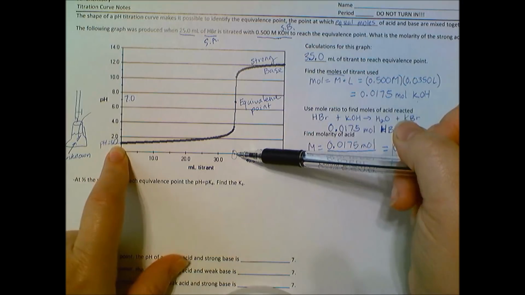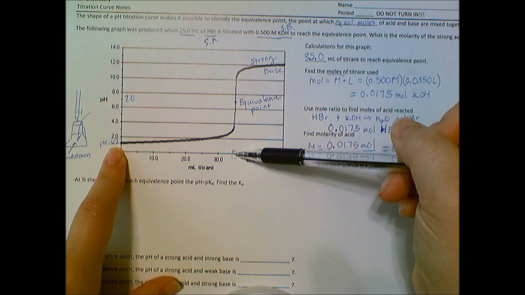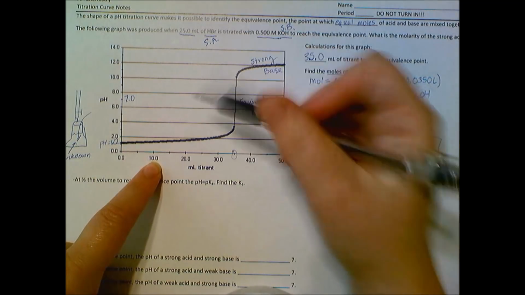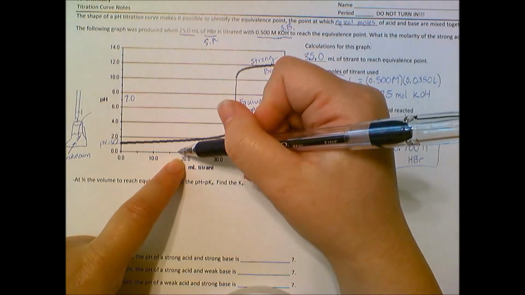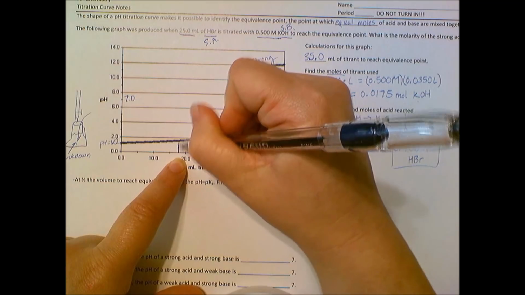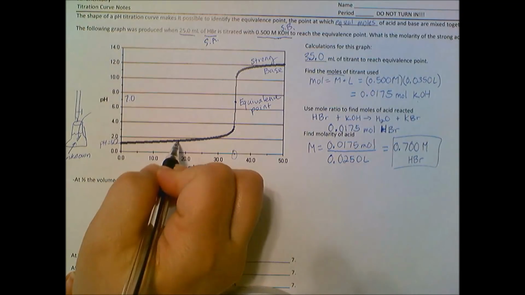This happens on every titration. Our equivalence point was at 35, so halfway to that is 17.5. If we look at this, we've got 10 and 20, halfway would be 15, and halfway between 15 and 20 would be 17.5. So at that volume, we can go up and find our pH.